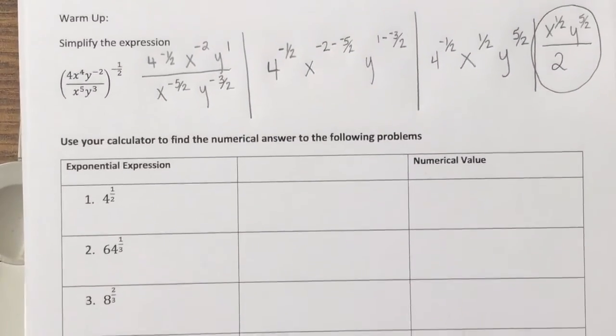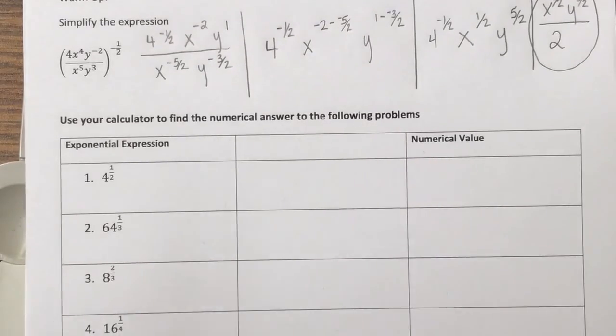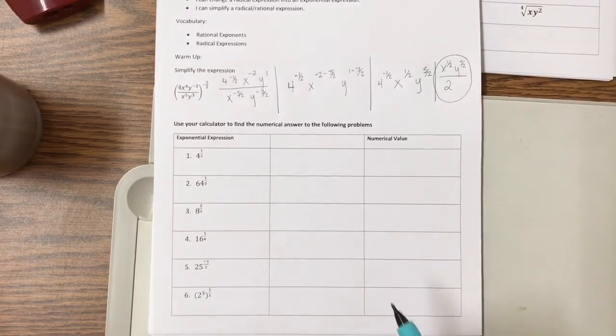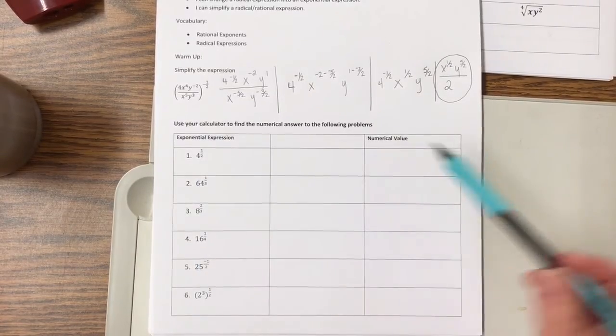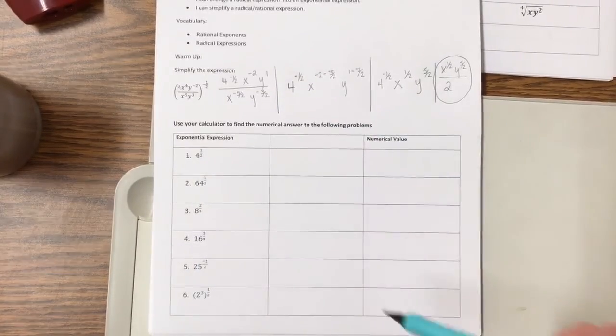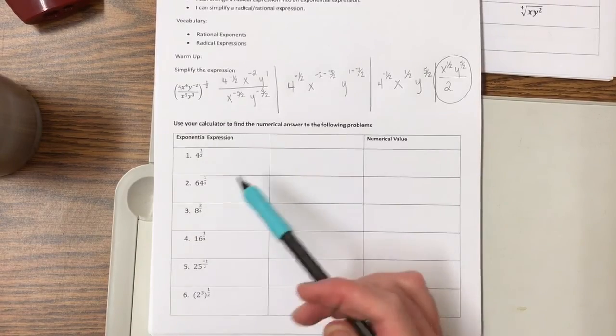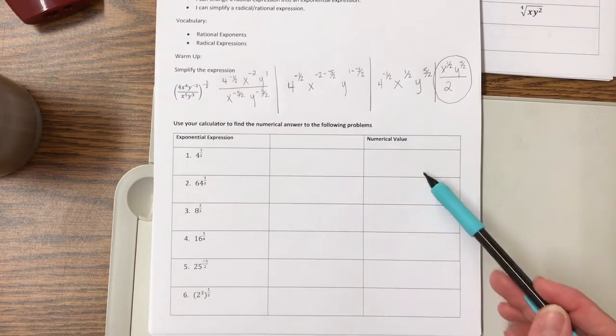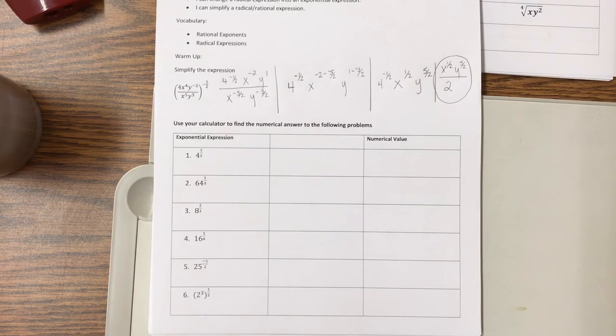So before you begin watching this lesson, what I want you to do is take your calculator, and it says use your calculator to find the numerical answer to the following problems. So type all of these into your calculator and then find the numerical value that goes along with it. Okay, and then go ahead and watch part 2 of the lesson for today.